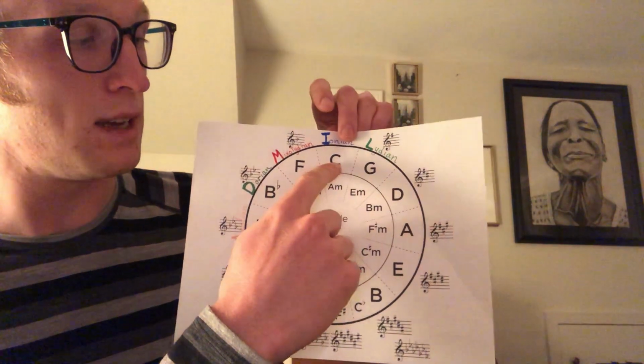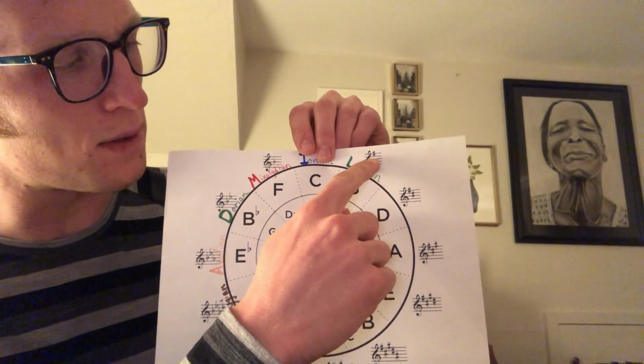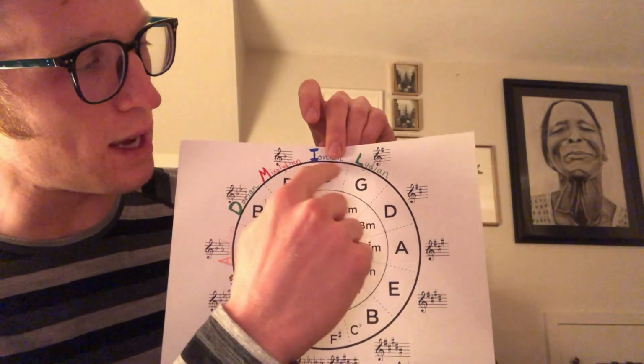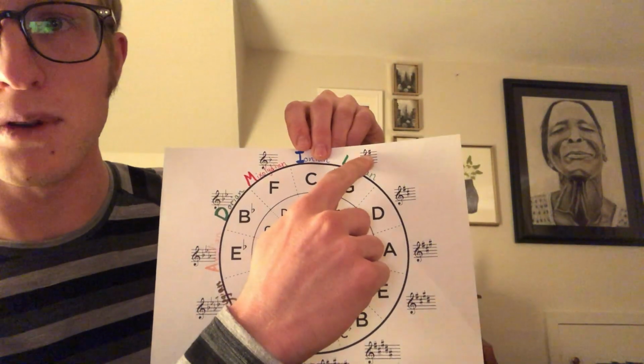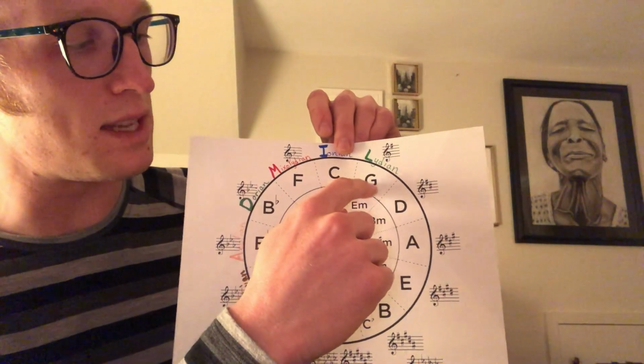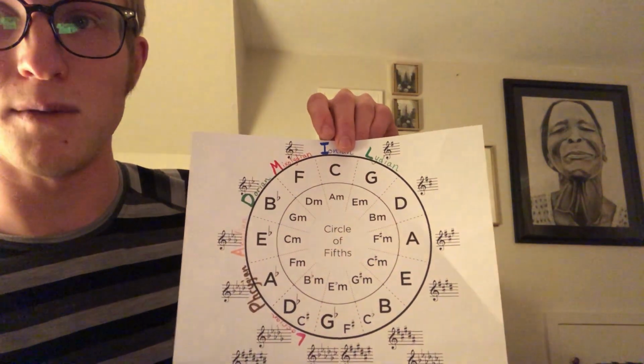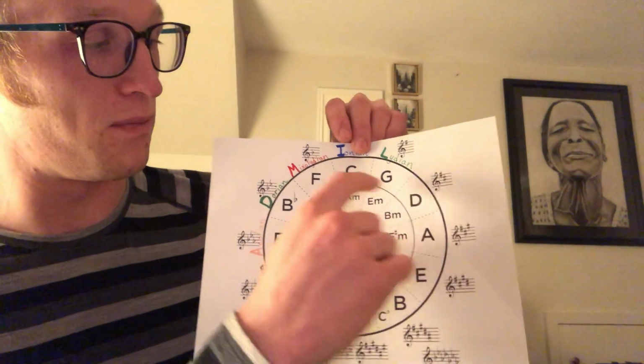So that's to say, if you play a G major scale, which this shows you the difference between a G major scale and a C major scale is it's got F sharp, not natural, a raised F. So if you play this scale starting on C and ending on C, you'll get C Lydian.